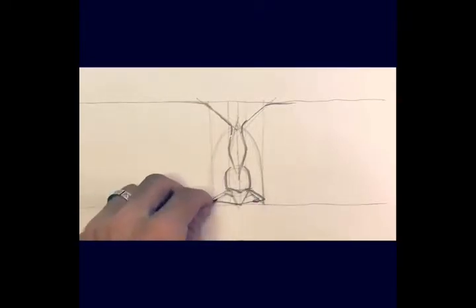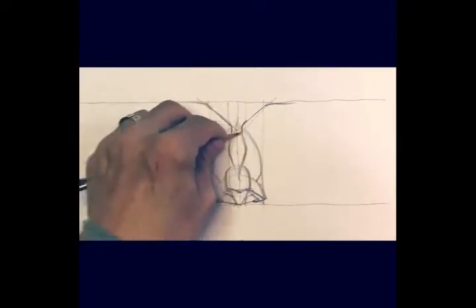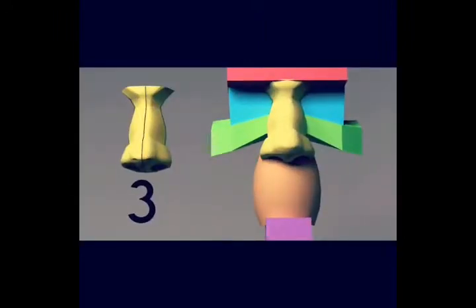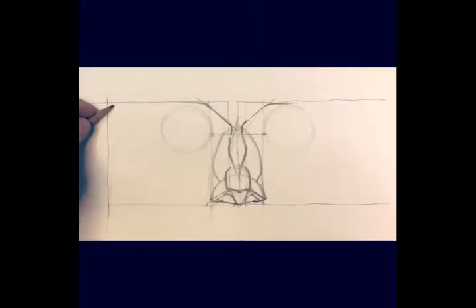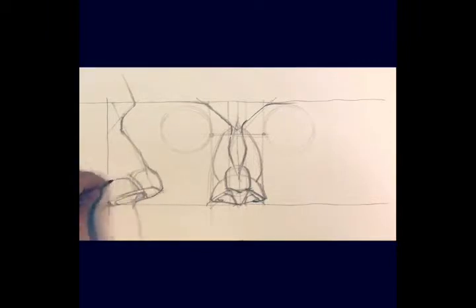Drawing from the largest shapes to the smallest shapes, each shape is clearly defined, helping build up and complete both sides simultaneously. Defining the profile is similar, starting with the largest shapes and then working down into the three regions. The shapes are a little bit different from this angle, but it's still the same process.